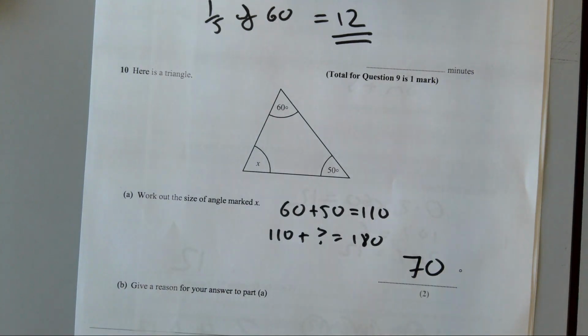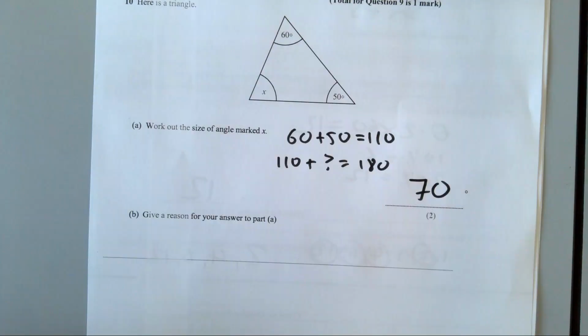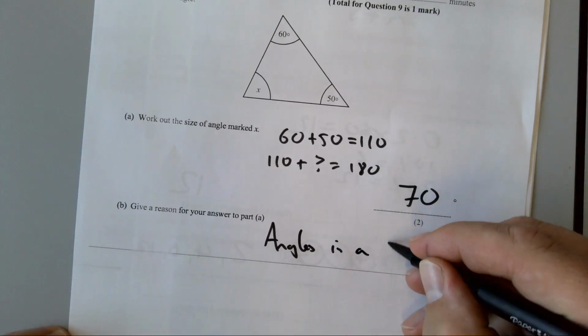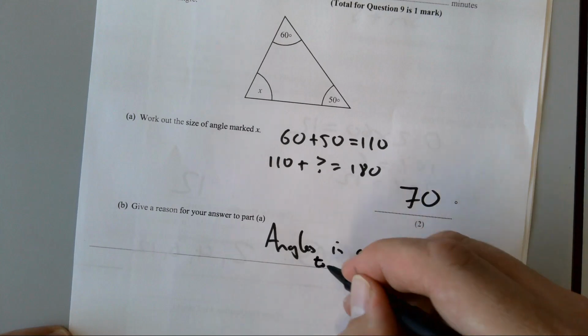Give a reason for your answer to part A. Angles in a triangle sum to 180 degrees.